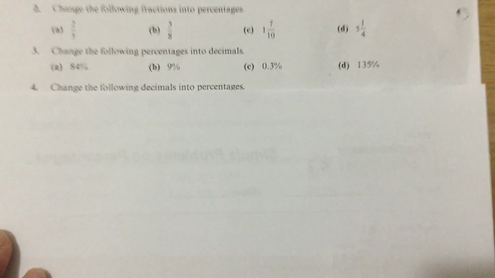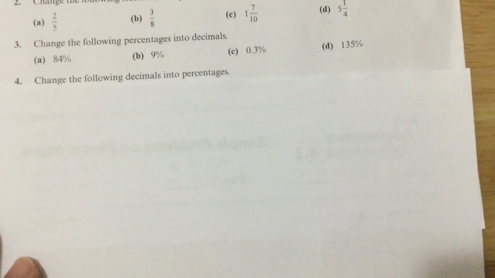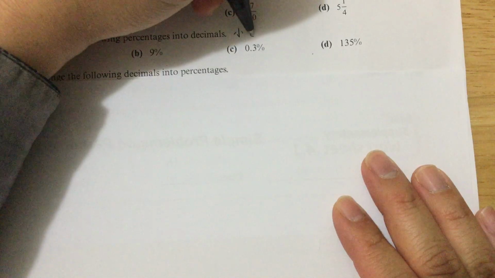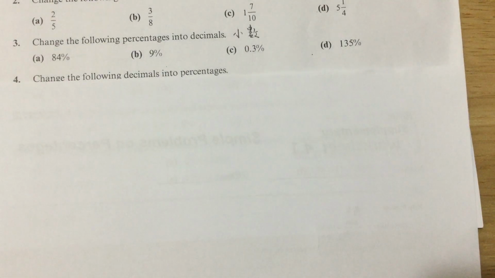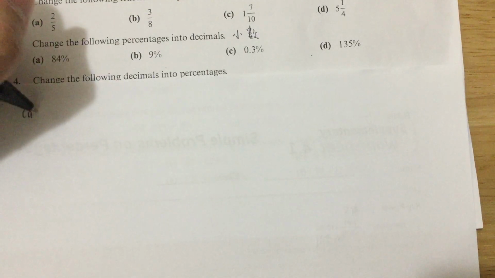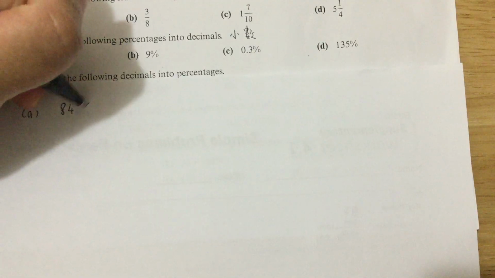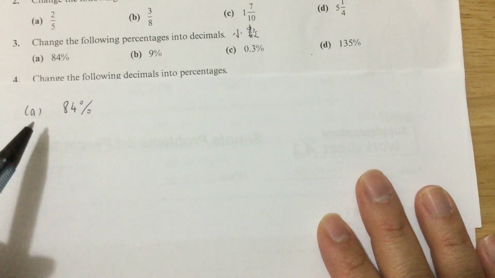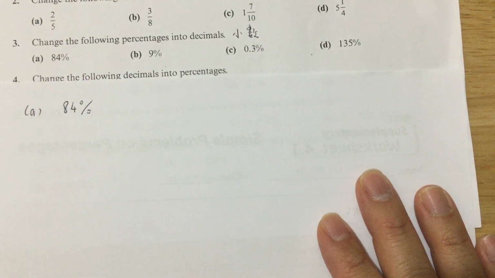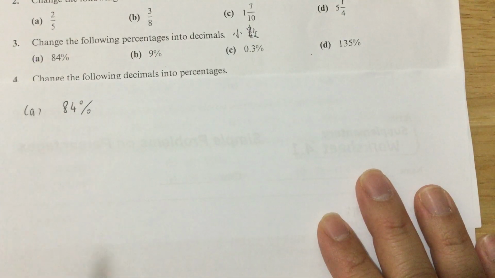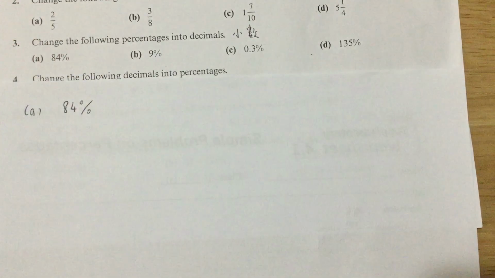Now for question 3, you are going to change the following percentages into decimals. Decimal in Chinese is called 小数. You may know that, but this time I'll tell you once again. So I'm going to calculate 84%. Now this is very easy for you, because for 84% we can use a trick. Every time we divide by 100, that means we move the decimal point to the front 2 times. And so you will get the answer. So you have the decimal here.